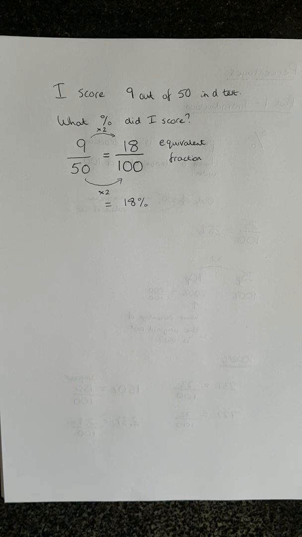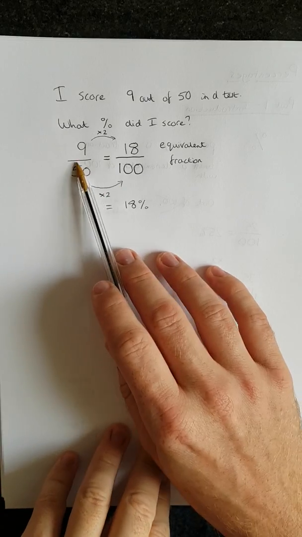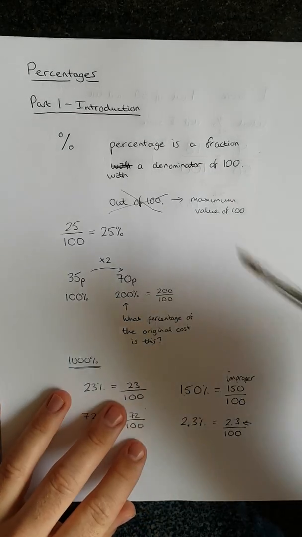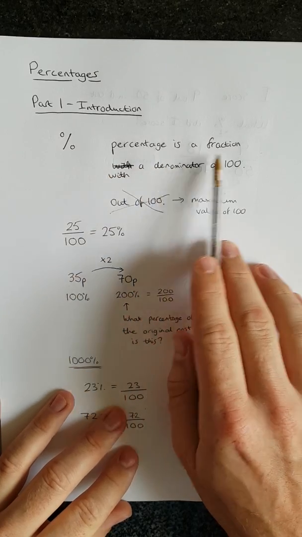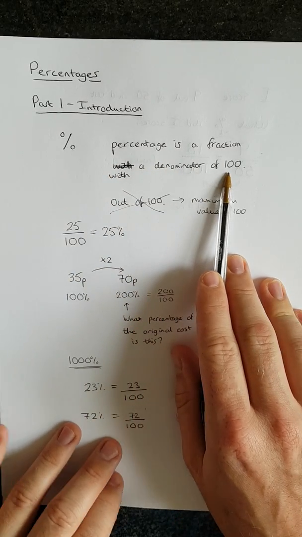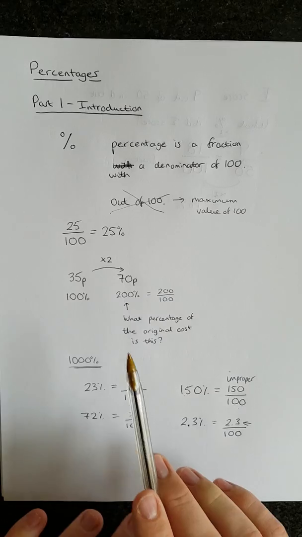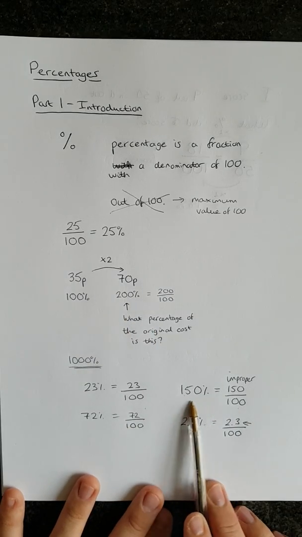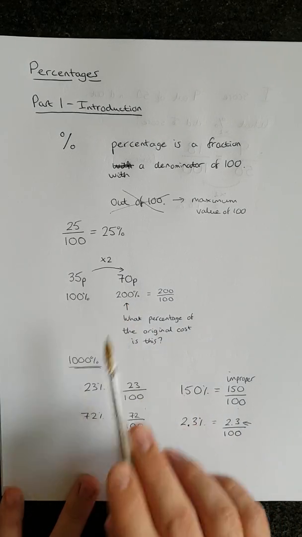Now we'll look a lot more at this later on when we tackle our key topic of fractions converting to decimals, converting to percentages. So we know we can convert some basic ones here because our definition, a percentage is a fraction with a denominator of 100. And we need this because percentages can go above 100%.